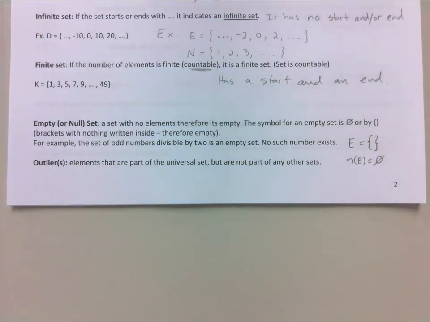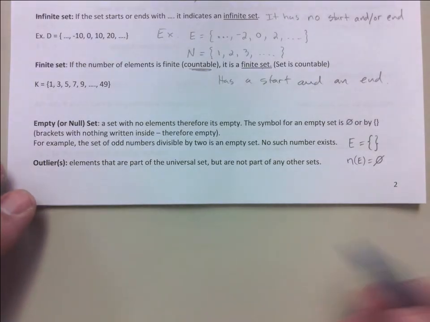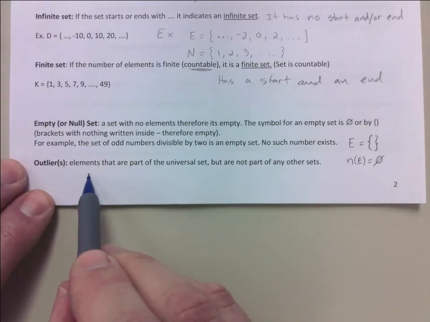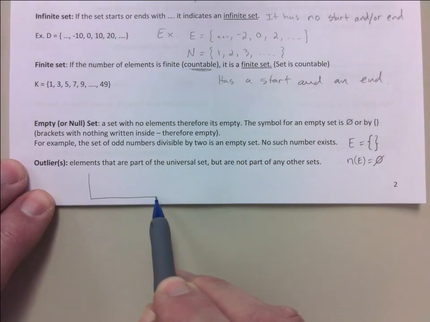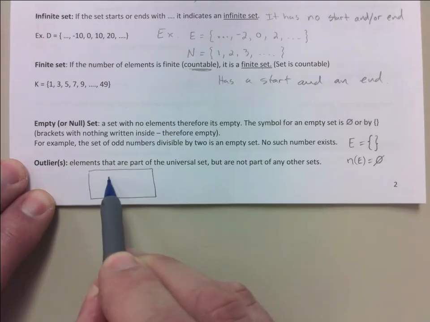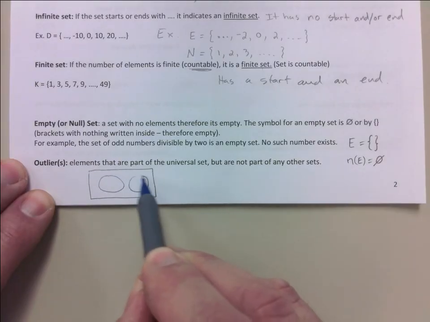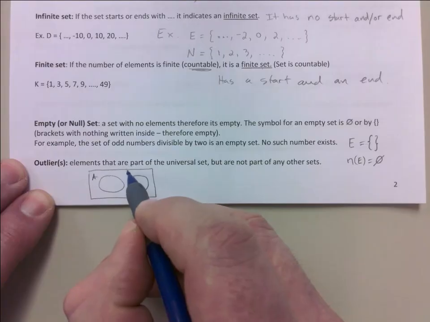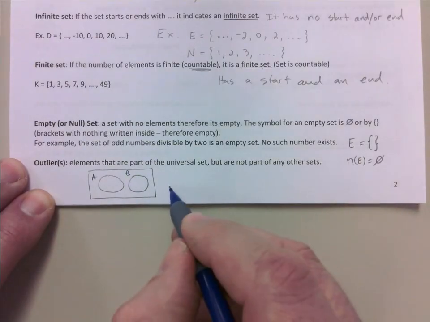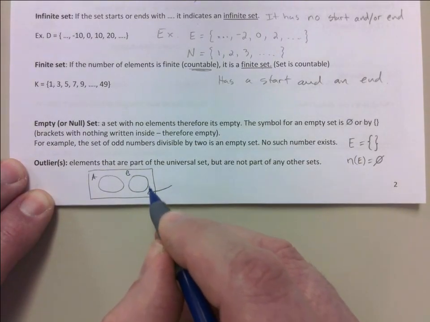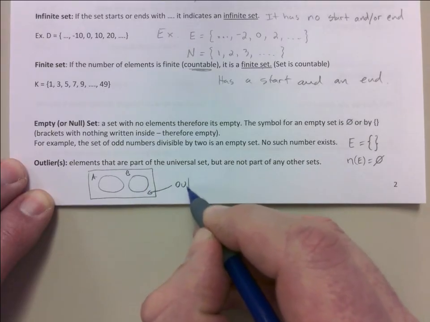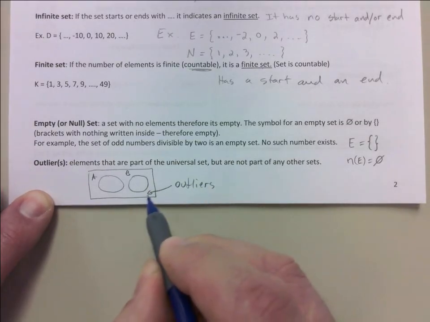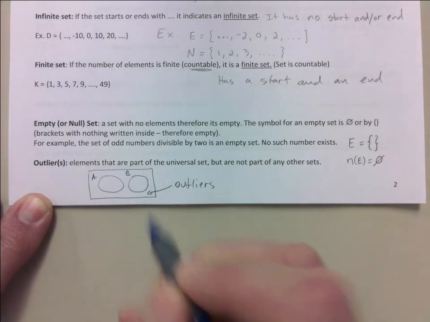Outliers: elements that are part of the universal set, but are not part of any other sets. So here, let's make a little Venn diagram. Let's have a mutually exclusive set, A and B, let's say. Outliers are all the numbers that are around here. In general, we'll have them somewhere floating around.